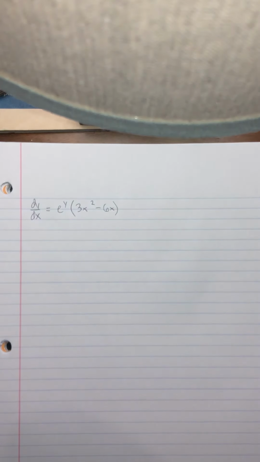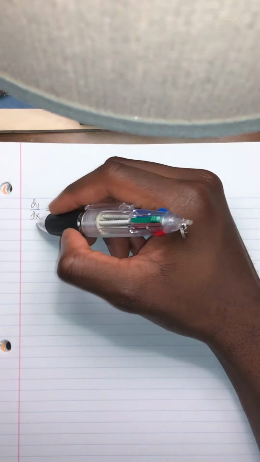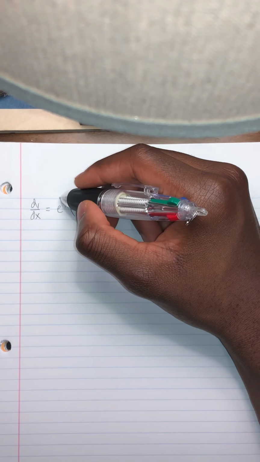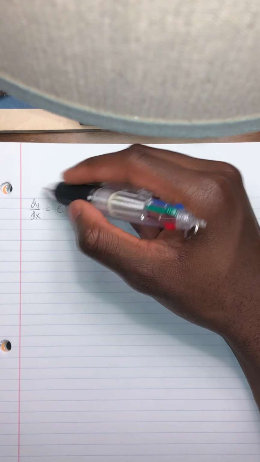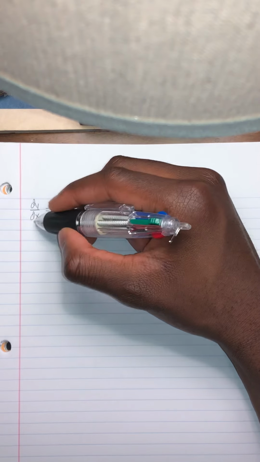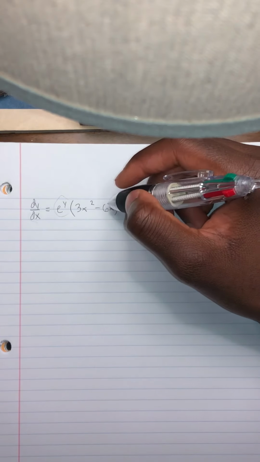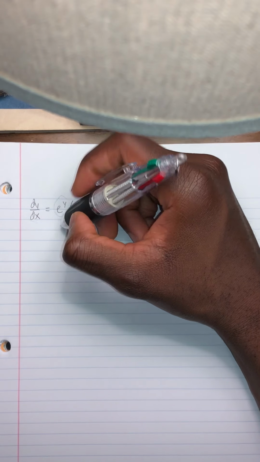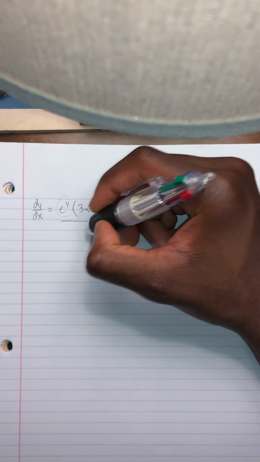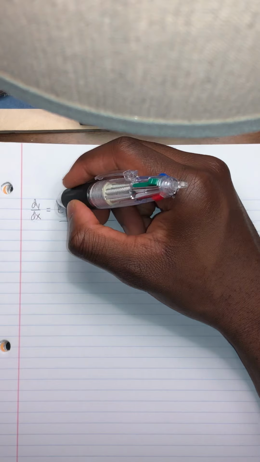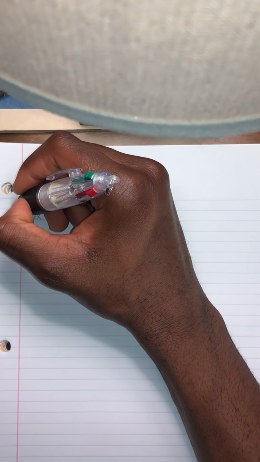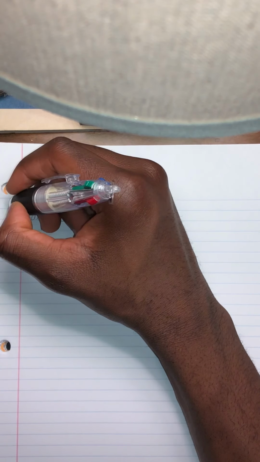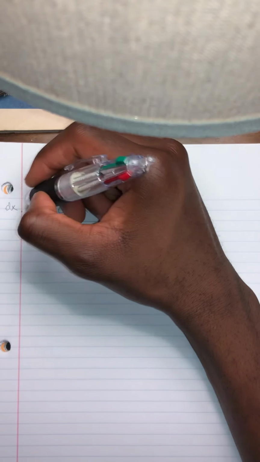Okay. So the first thing we have to do is separate the variables. We have dy dx here, so we can get all the y values to the left side and move the x values to the right side. So we can divide by e to the y, and then we can multiply by dx.